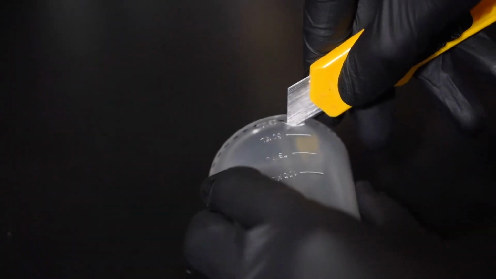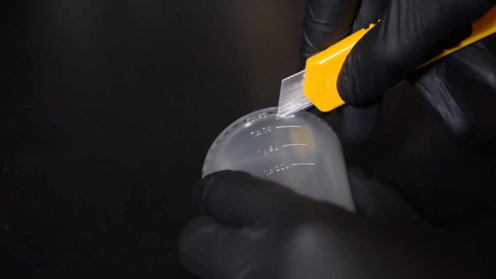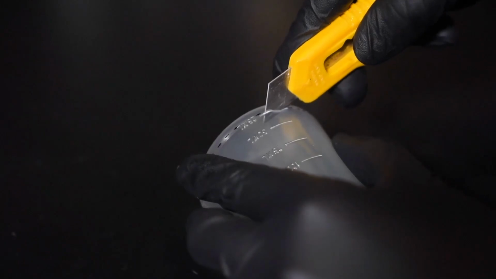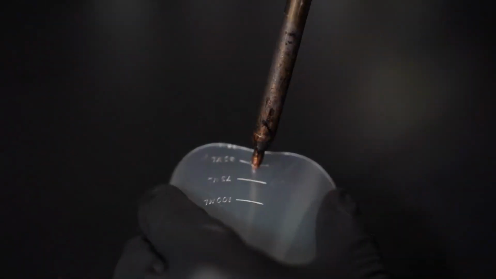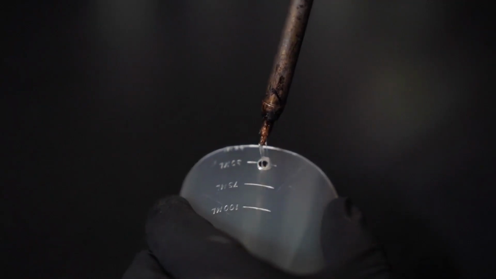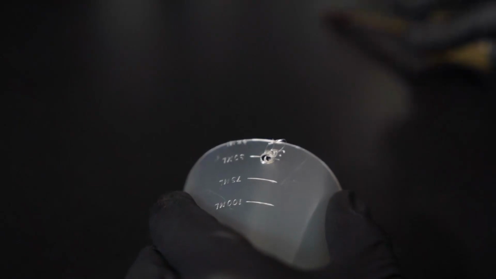To assemble the Flypub chamber, take a round bottle and cut off its bottom portion at the 25 milliliter mark with a razor blade. Create a hole at the 50 milliliter mark using a hot soldering iron. This is the access point where flies will be introduced.